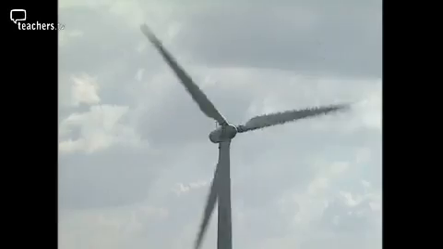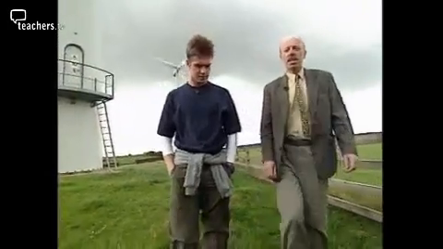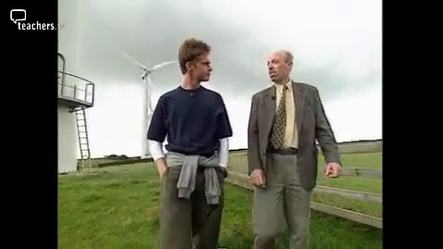How much wind do you need to actually make the turbines turn round? For wind turbines here at Royd, they require at least 4 metres per second before they start producing electricity.